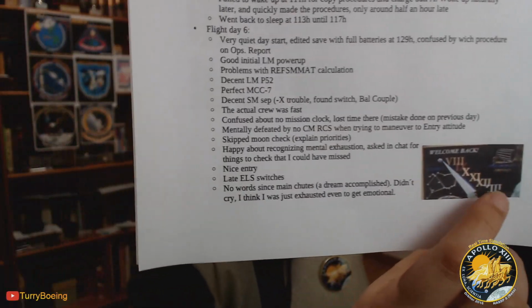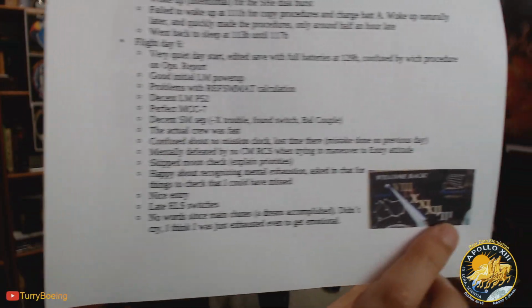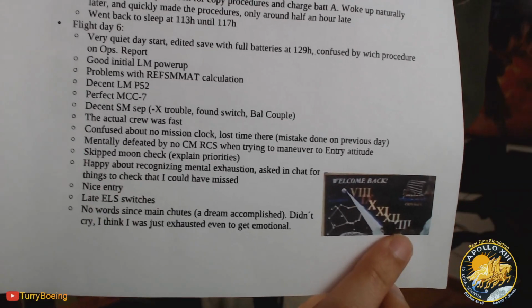I love this picture they placed on the projectors of mission control. This is of course from Apollo in real time.org. So yeah, I think that concludes this debriefing. Of course, you will have more details in the post-flight files I always post after the mission.